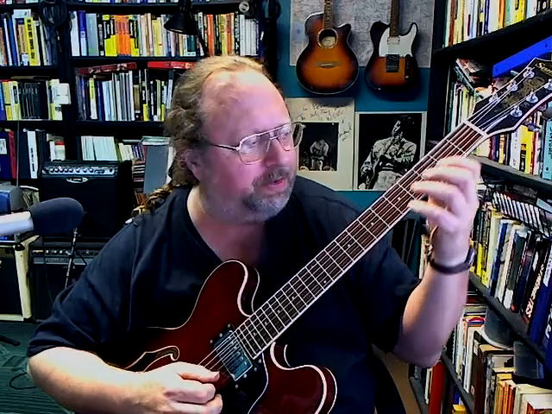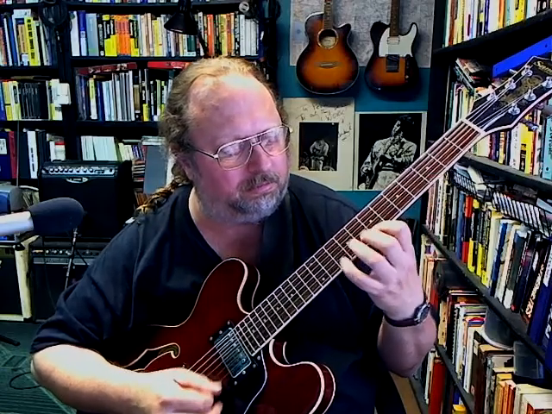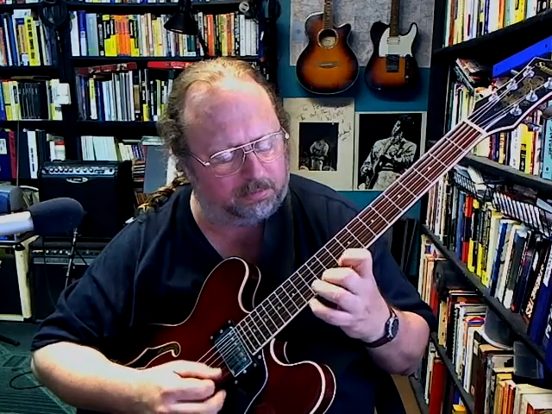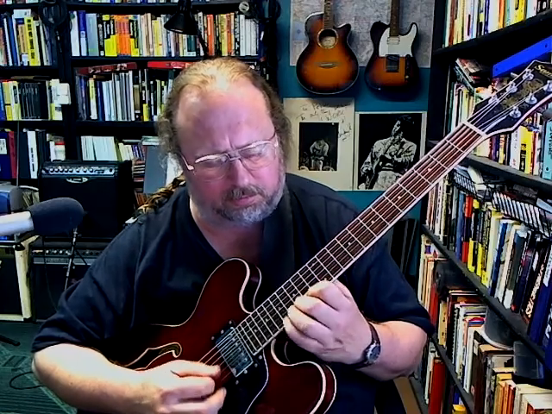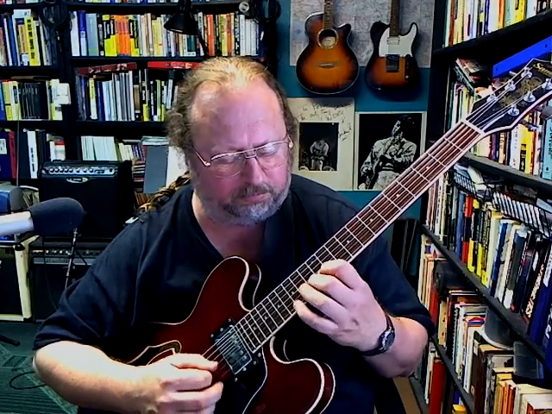Or you can shift on the first string like this, and shift on the second string coming down.